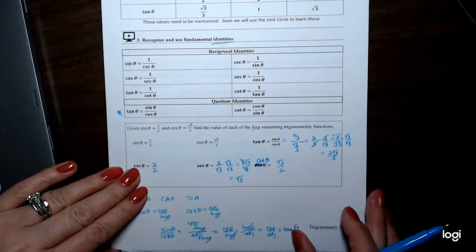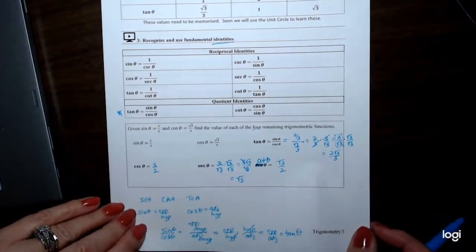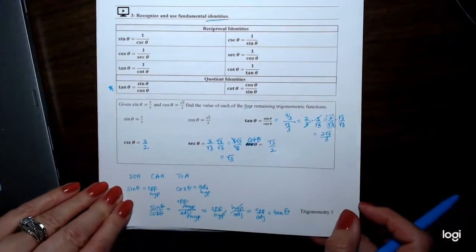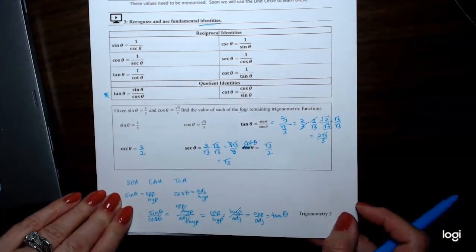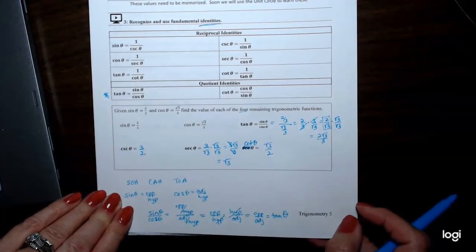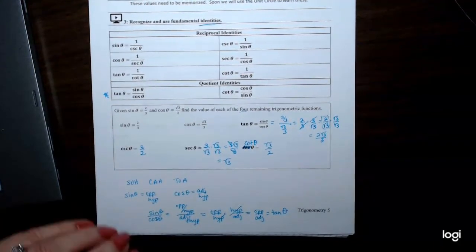Oh boy. So that brings us to the end of page 5 in our notes. Again, I'm going to pause video part 2 so our videos don't get too long. And then we'll pick up with part 3.